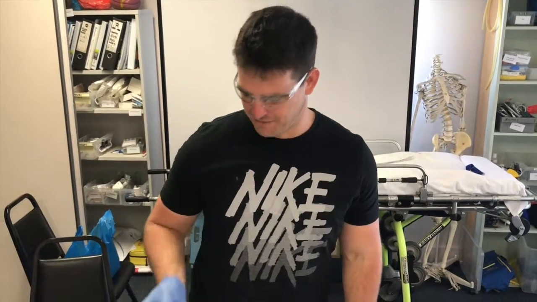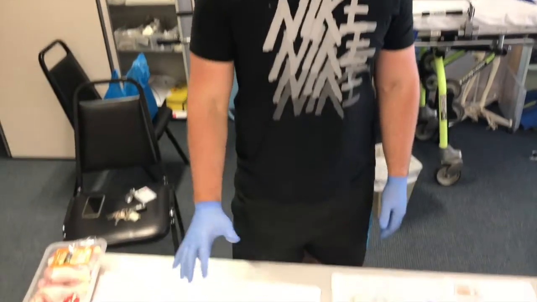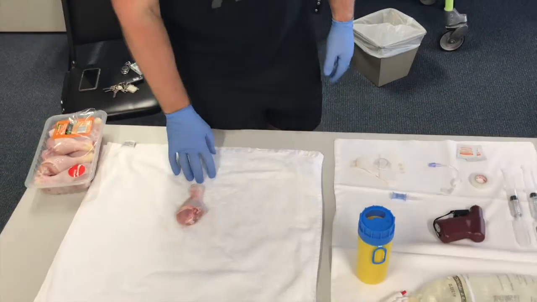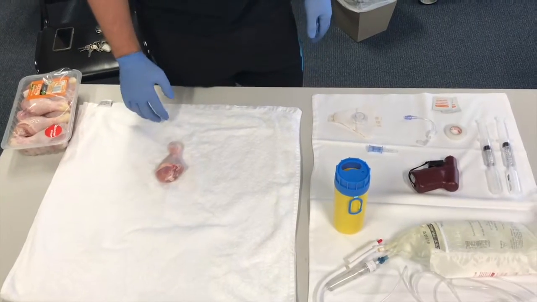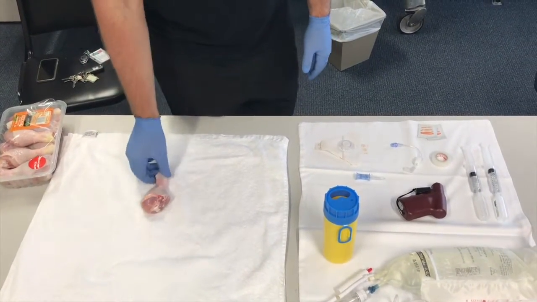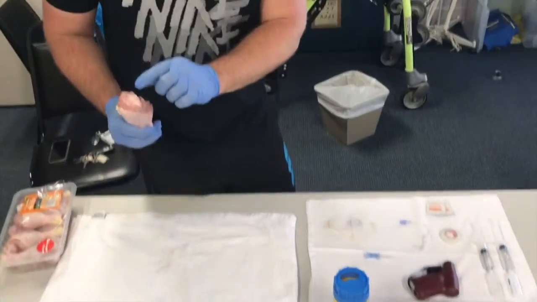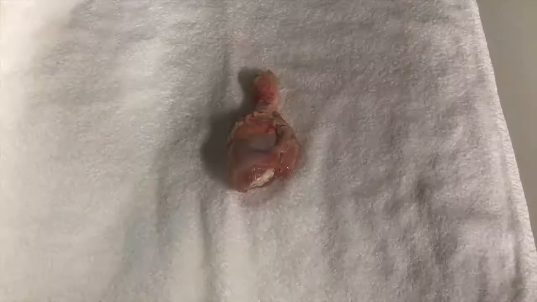So for this demonstration of inserting an intraosseous needle, I'm going to use these scrumptious chicken drumsticks that I got from Woolworths. The use of a drumstick is a good idea because it's the most realistic example of putting an intraosseous in other than a real person. They provide the muscle and the soft tissue and the fat around the bone, and you can easily identify the tibia inside the chicken drumstick and then feel for these landmarks.